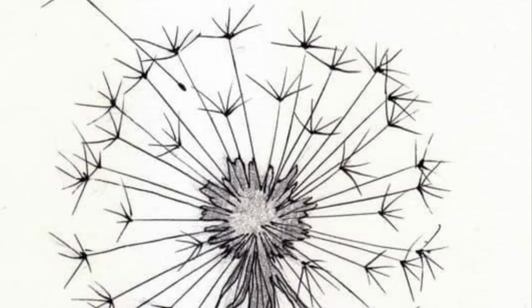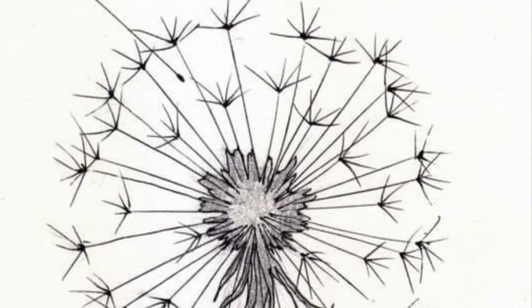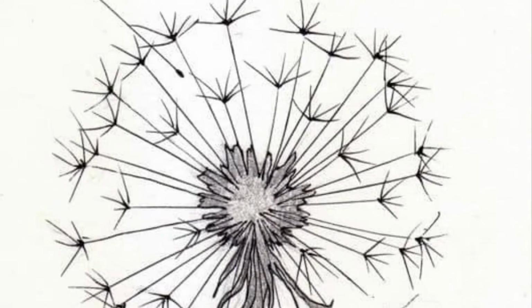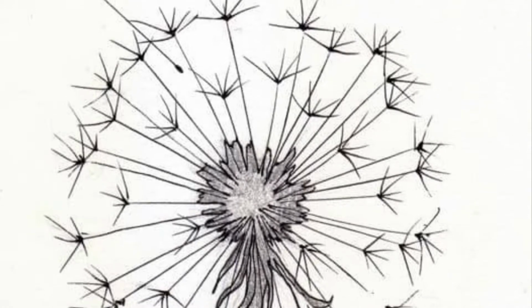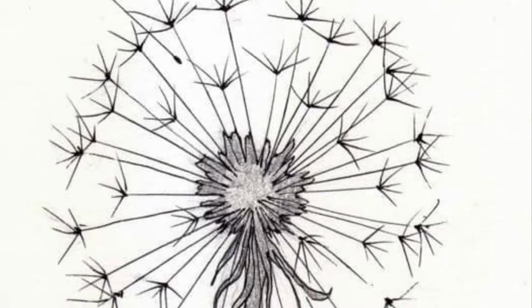How many of you have found one of these in your yard? You blow all the little pretty flowers off of the dandelion to make a wish. This artist, you can see movement by one little piece flying off. What kind of lines did they use?